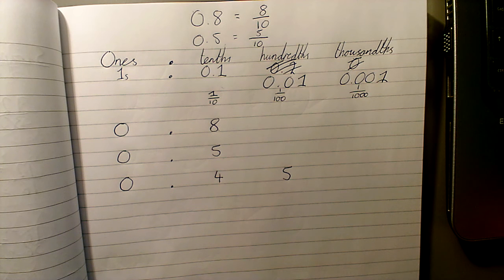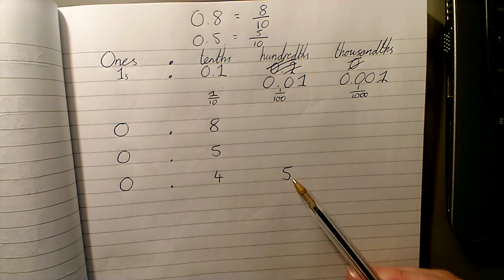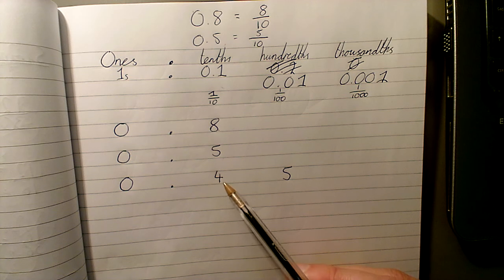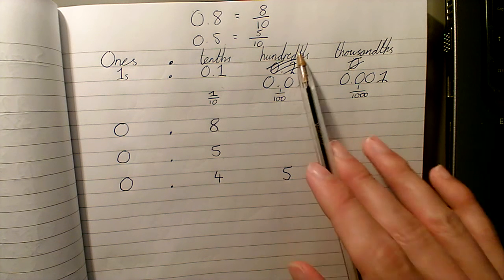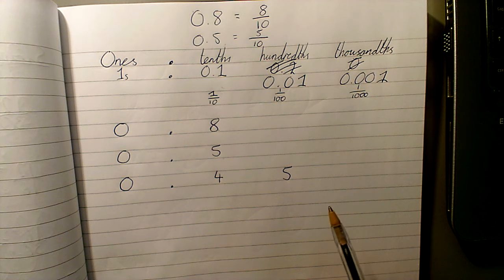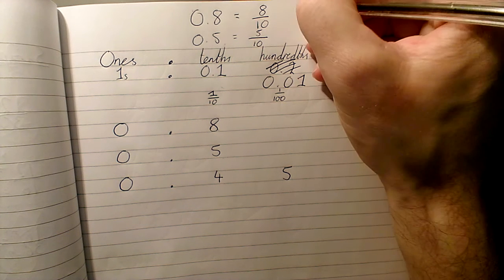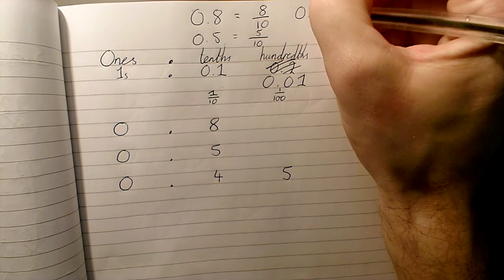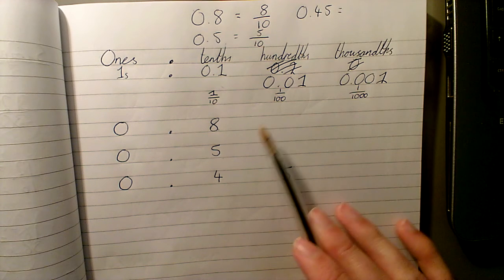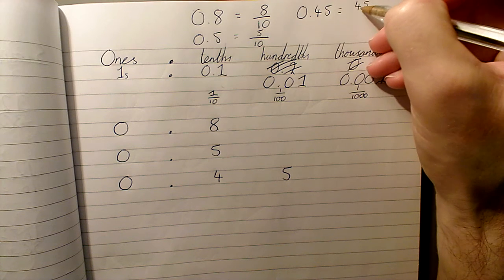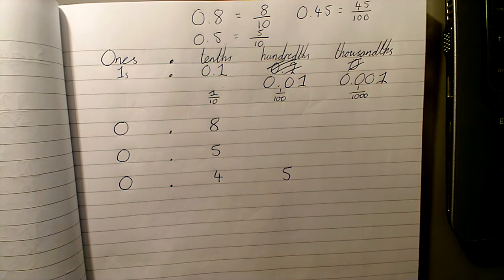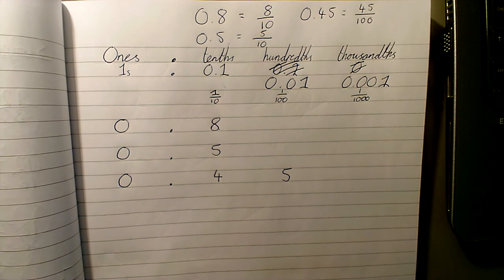So what we've got here are 5 hundredths and 4 tenths. Well, 4 tenths is also the same as 40 hundredths. So we read this as if it is 45 hundredths, not 4 tenths and 5 hundredths. You're doing a bit of exchanging here. So 0.45 is the same as 45 hundredths. So that would be 45 over 100, like that. We'll look at a second example for that just now.